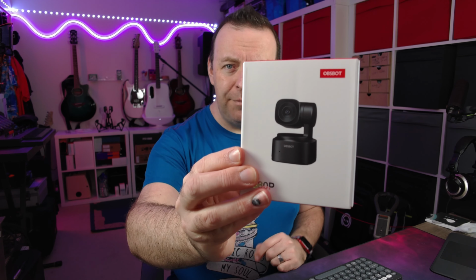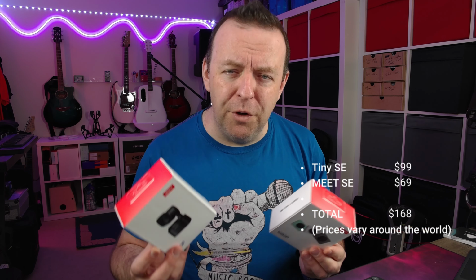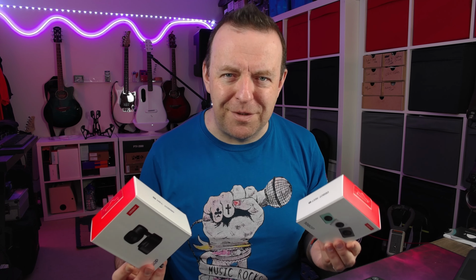This one is a little PTZ camera, and it can move and track you by AI, and that in the US is $99. The Meet SE is its little brother, it doesn't have the movable camera, but it does track you with AI still, and that in the US retails at $69. So assuming you already have an audio interface and a computer, then the total price for these two is $168 in the US. Or if you're not moving around too much and you don't need the PTZ element, then two of these is $138.